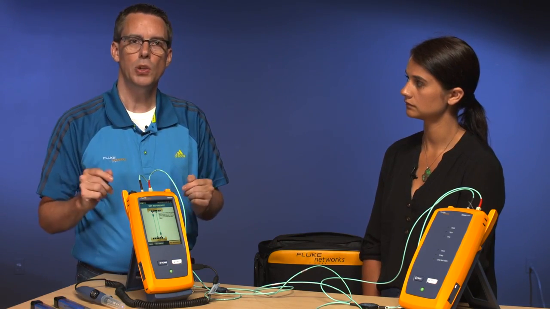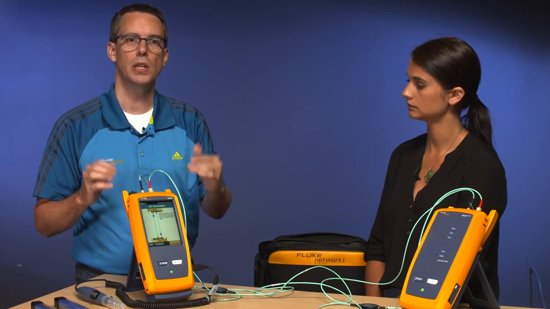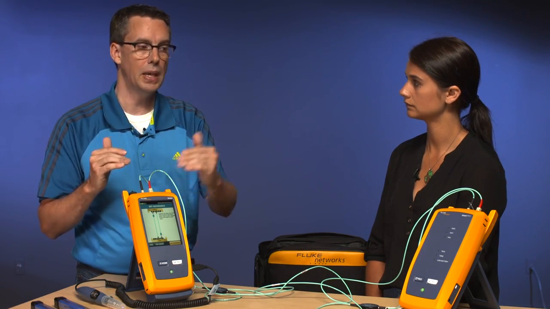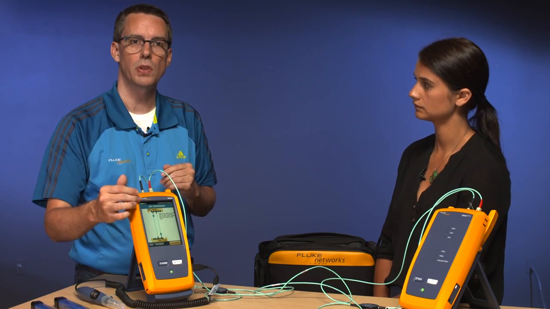You may have heard on the audio that when we connected them together, you got that bleep. That confirms that we got continuity, that we got the polarity correct between our main and our remote unit. You can also see that in the top left-hand corner of the screen here.